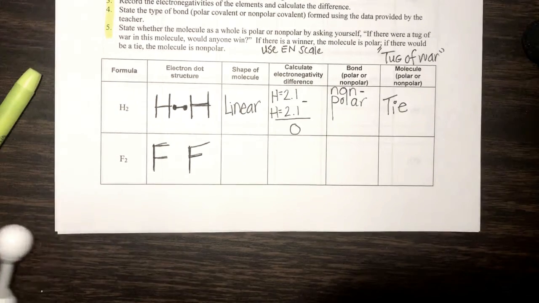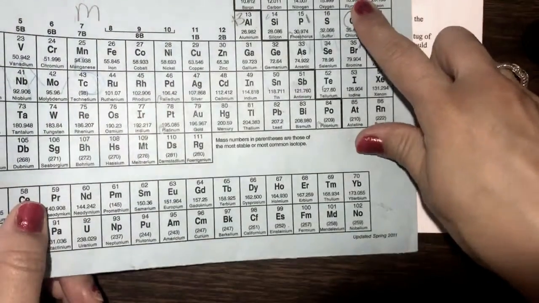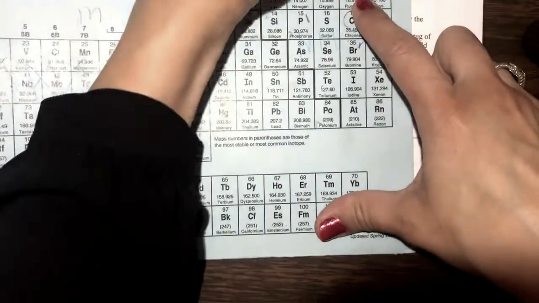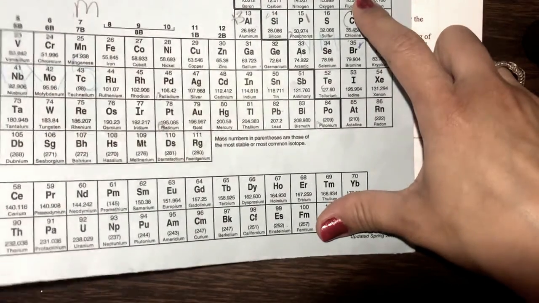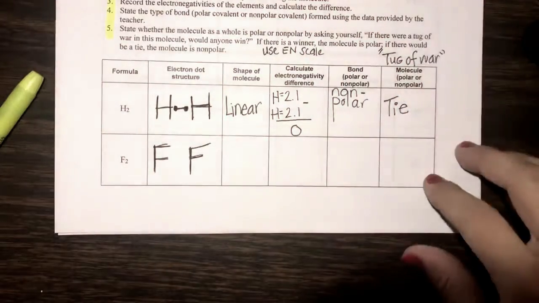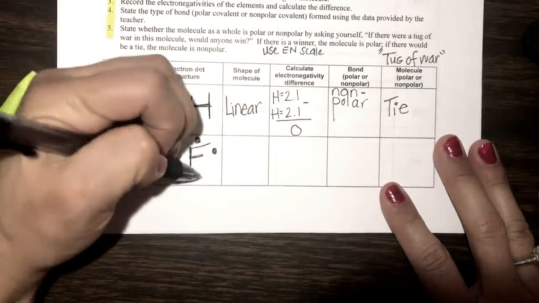Can anyone tell me the valence electrons? 7. Okay, let me show you how you found that. For fluorine, it's right here. And the valence for this family is 7. So each fluorine gets 7 dots. You can just start drawing them.